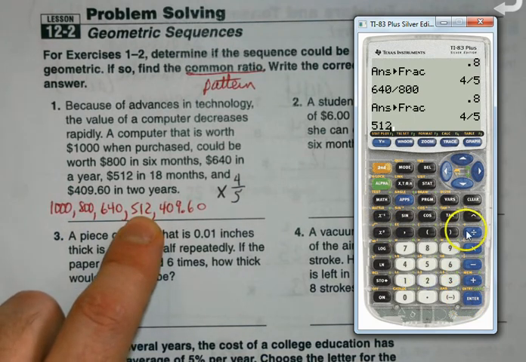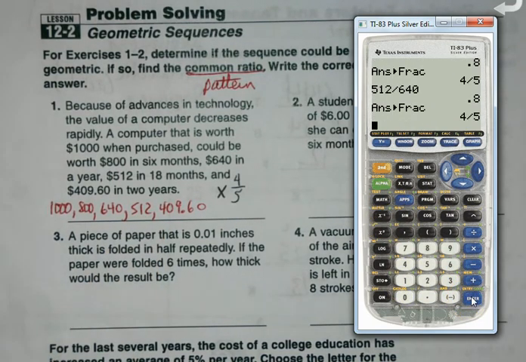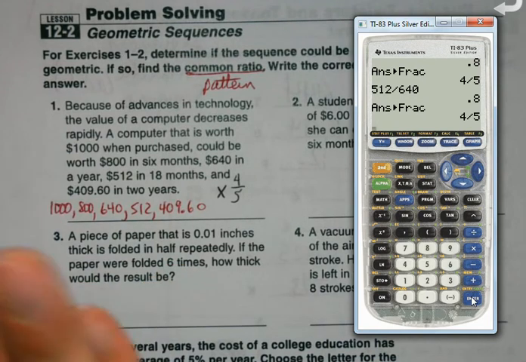And so when there's an actual geometric pattern, you see the same thing develop. So basically, it's going down by 4/5 each time. Okay? So you're multiplying by 4/5. It's going to keep shrinking and shrinking in value. And that's how I'd figure this out.